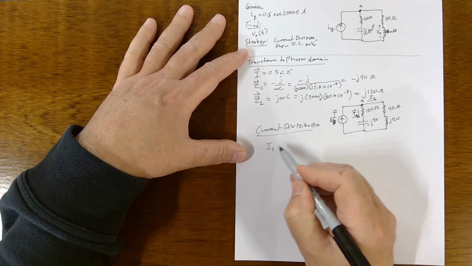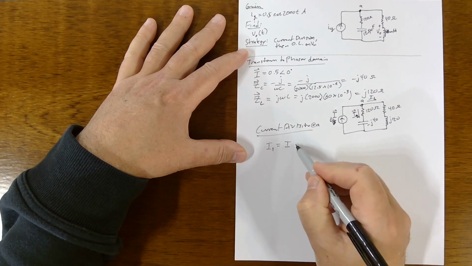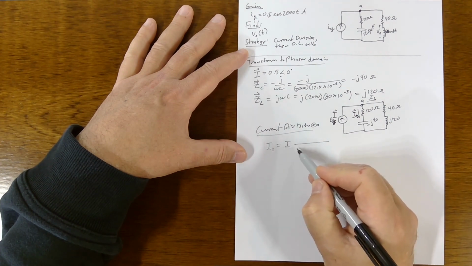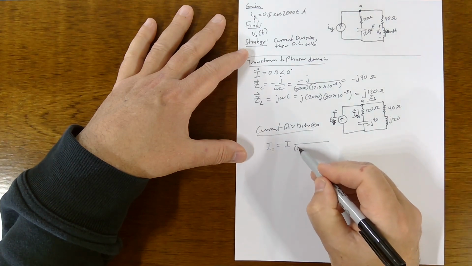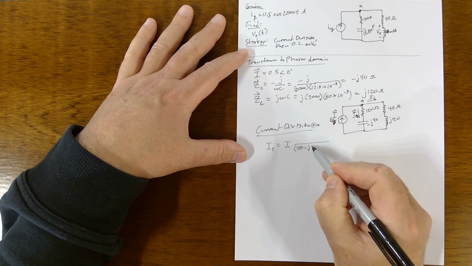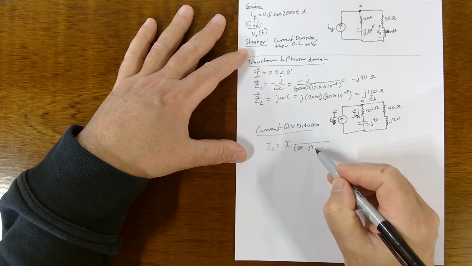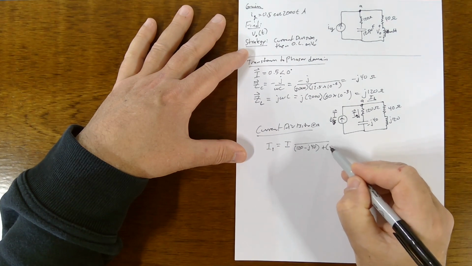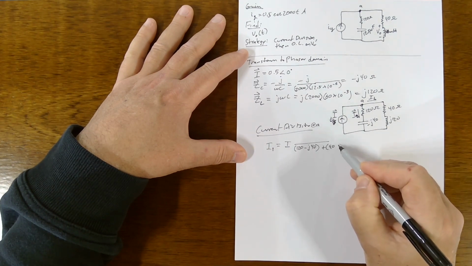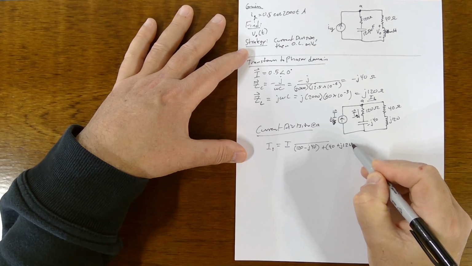So we want to solve for I1, so we're taking I and splitting it, and we put the impedance of both branches on the bottom. So 120 minus j40, that's this branch here, and then this branch over here is 40 plus j120.